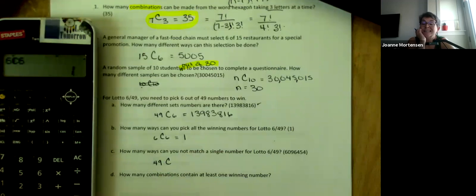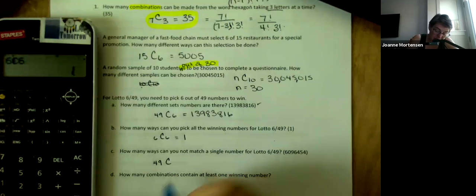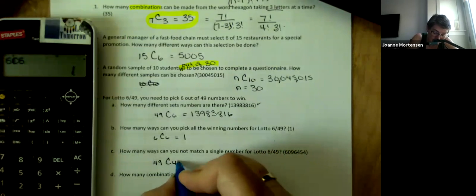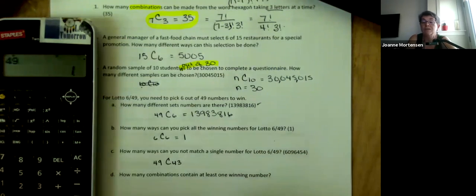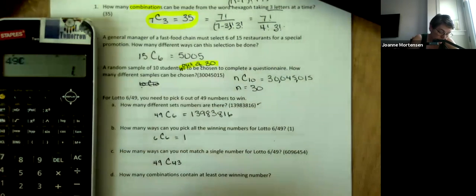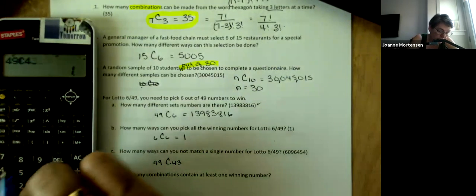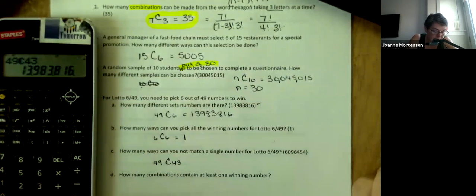I think my answer should be, now I'm overthinking it. I'm thinking it should be 43. But I'm not sure that's going to work. Let's try it. And 43 comes from, there's 6 right numbers. I need to choose from the wrong numbers. Choose 43. No. I'm gonna pause.